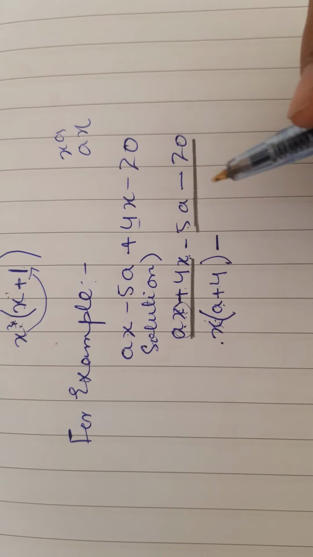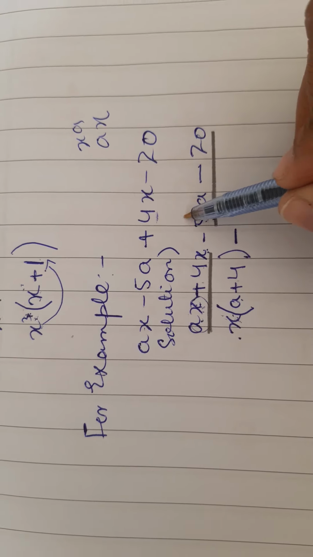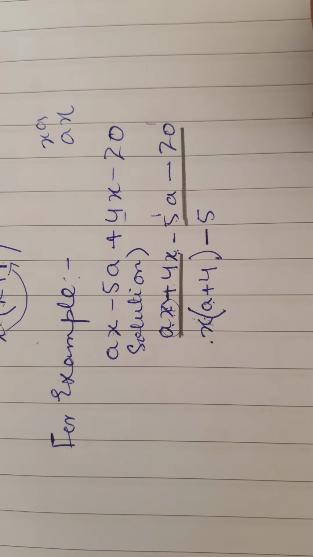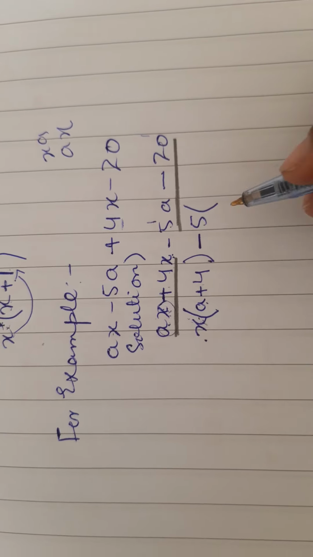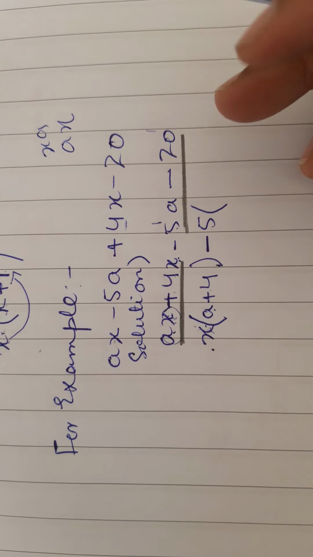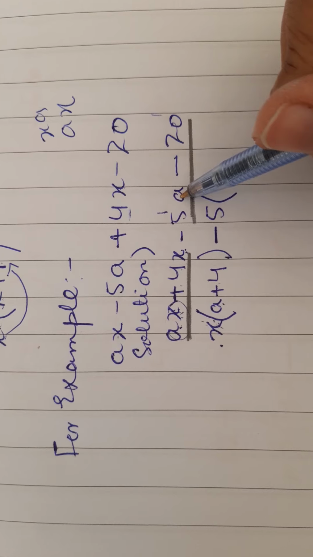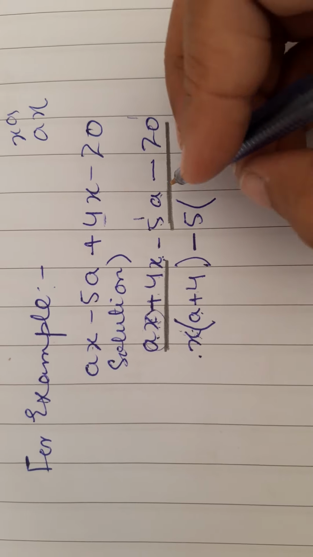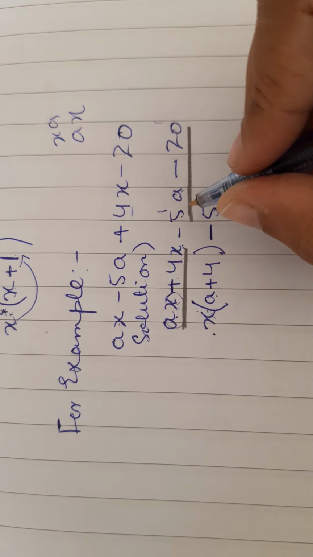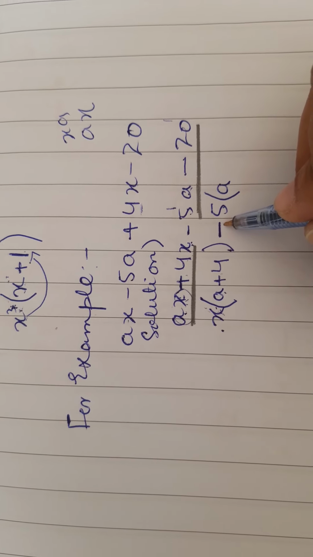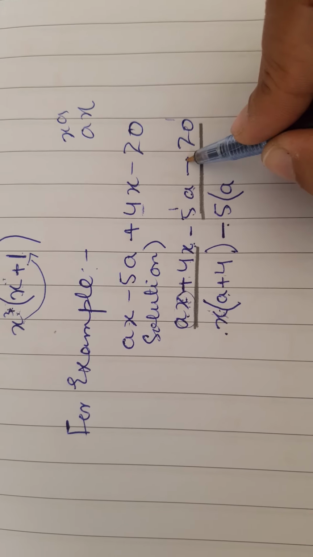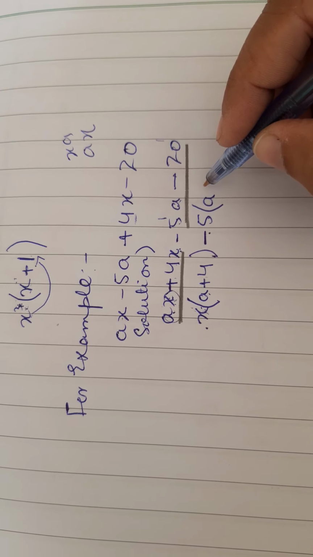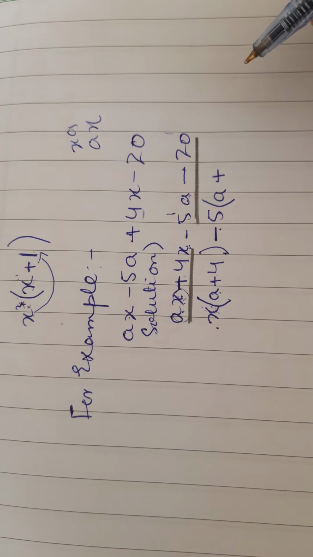What is common? What is the number which can divide 5 and 20? So we have 5. I will write 5 over here. Bracket opens. Now 5 multiplied with which number or which variable that I can get 5a? Definitely I have 5 here already. I don't have a, so definitely I will write 5a. Now the minus sign will multiply with which sign that I can get minus here again? It will multiply with plus.